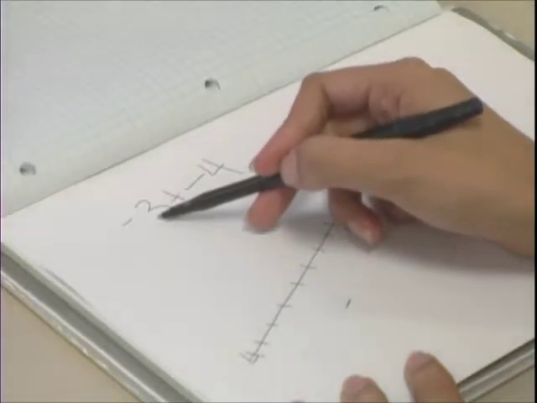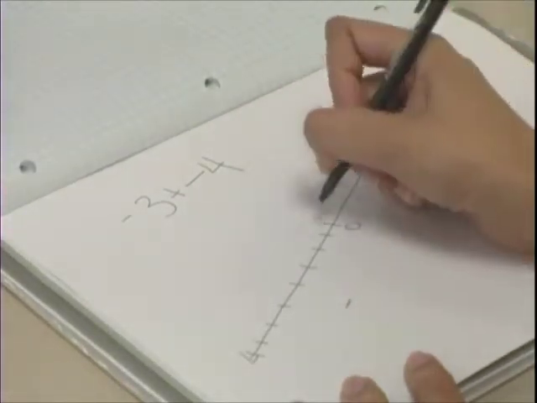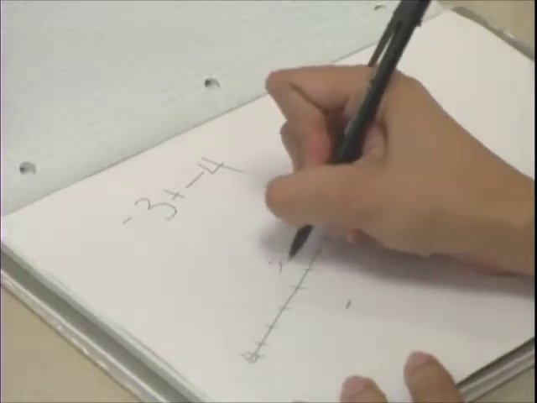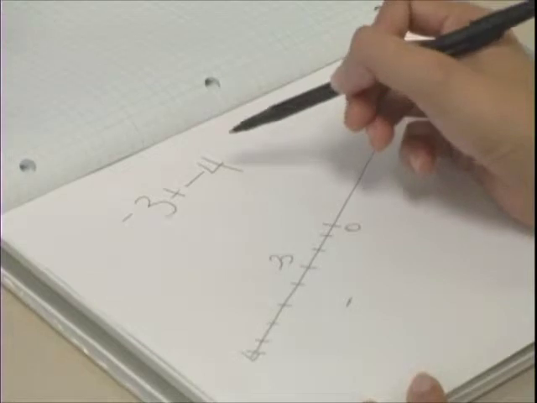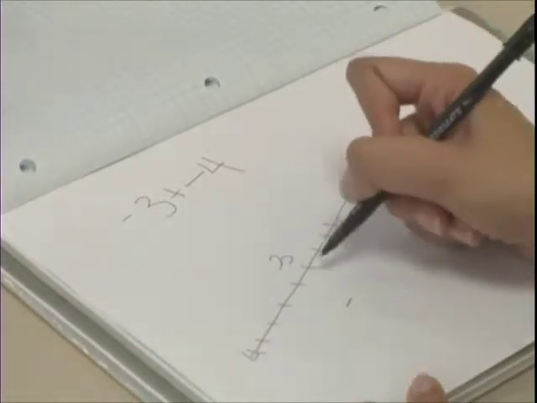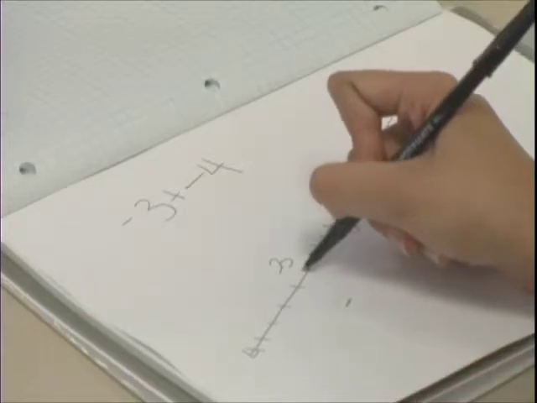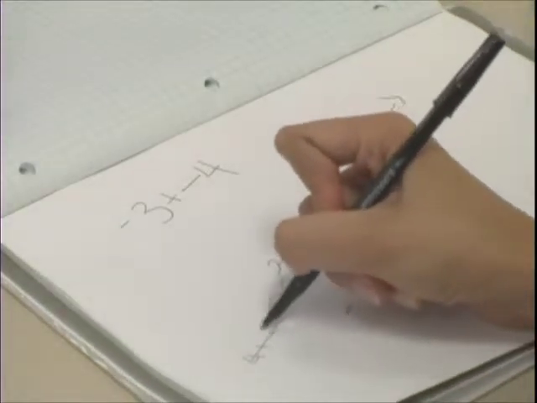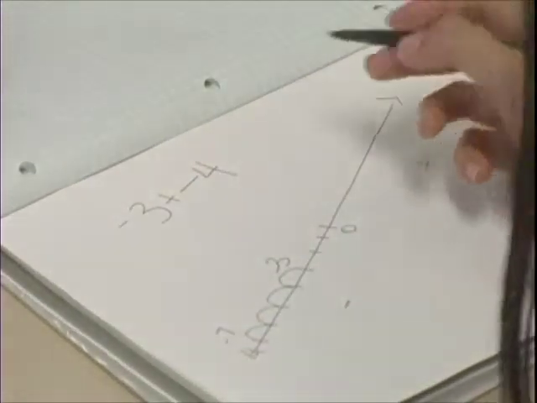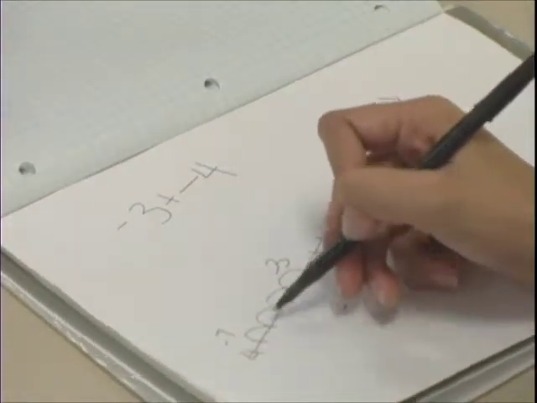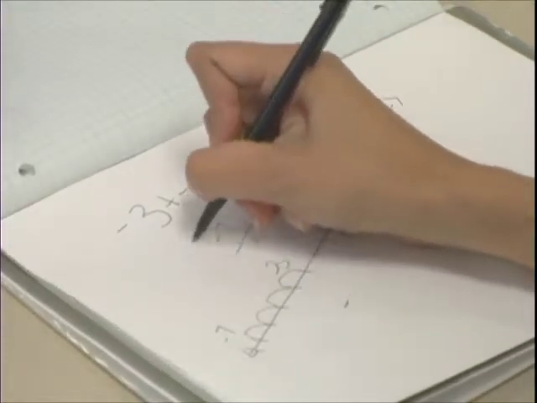So the first number is -3, so you know you're going to start on the left side of the graph. So it's 1, 2, 3, that's -3 right here. And the next number, it's asking you to add, it's -4. So then you would start off at -3 and go left since it's negative. So you go 1, 2, 3, 4. And this would be -7. 1, 2, 3, 4, 5, 6, 7. And your final answer will be -7.